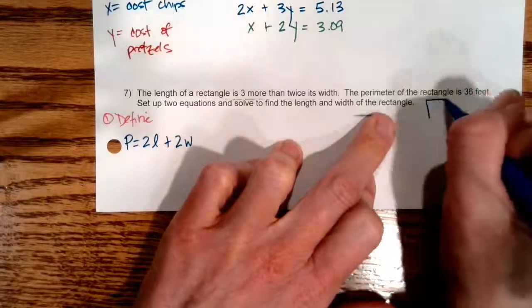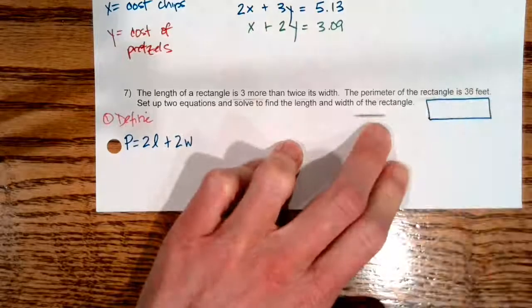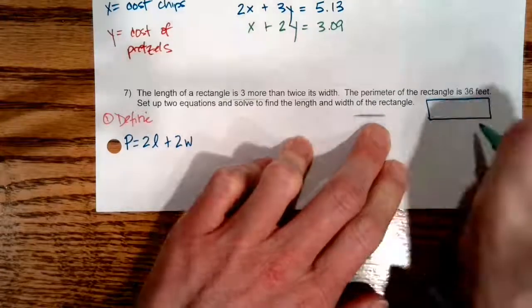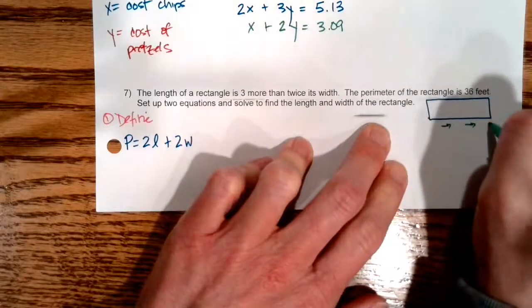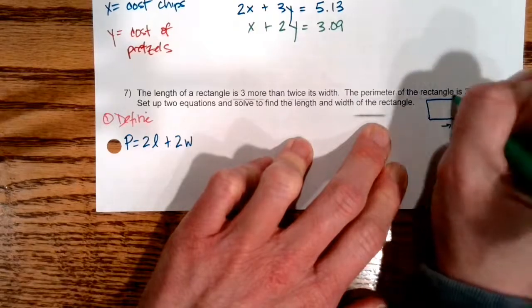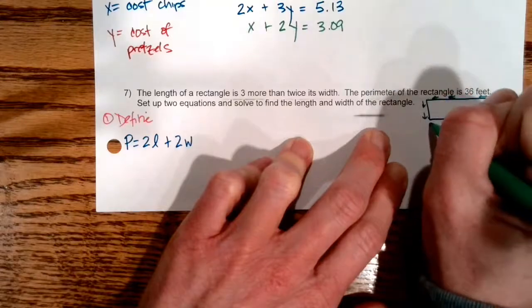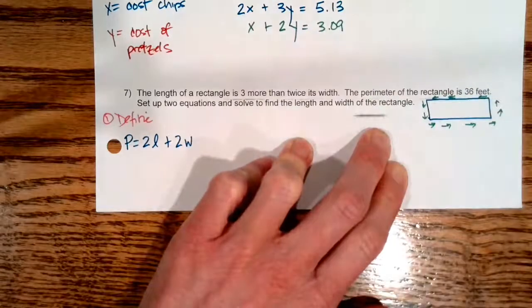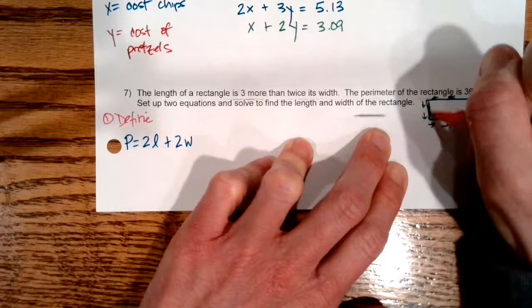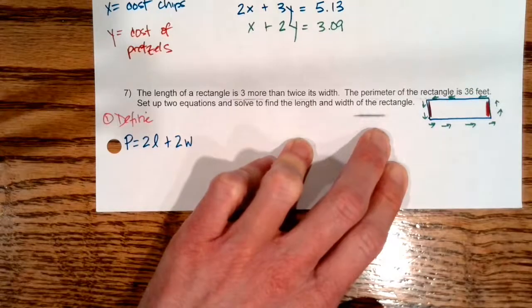So let's make sure we understand that formula. If I have the perimeter, that's going to represent always my distance around. And I want you to pretend like you're walking on the line around the box. And what we know, it's a rectangle, so we know that the length of my sides opposite are going to be the same.